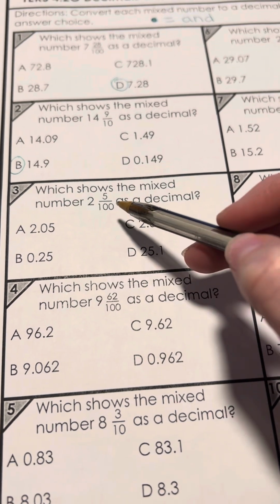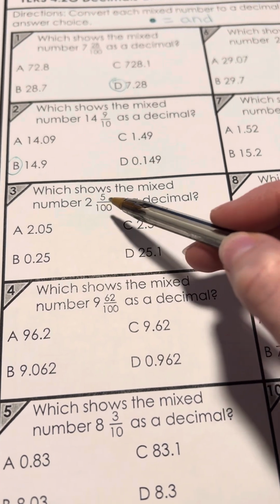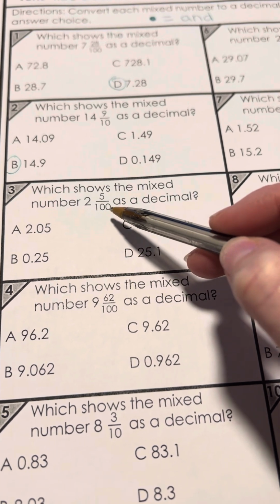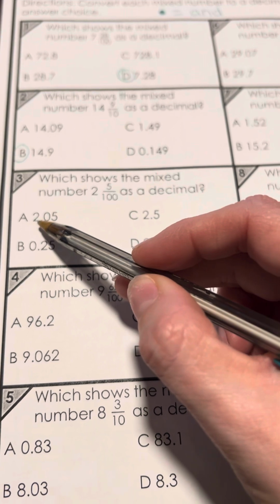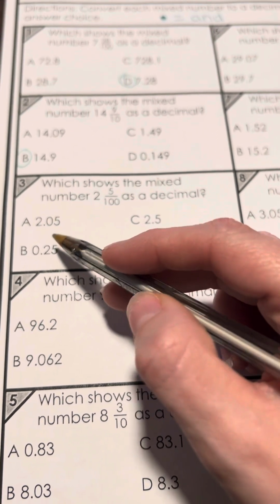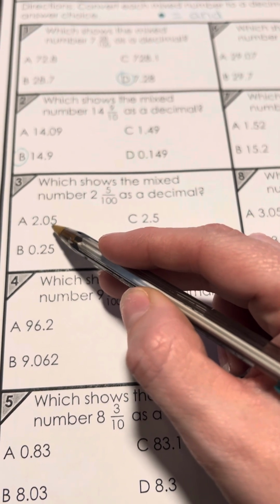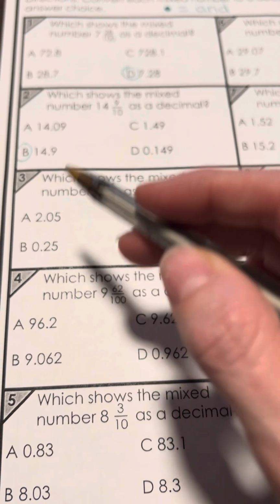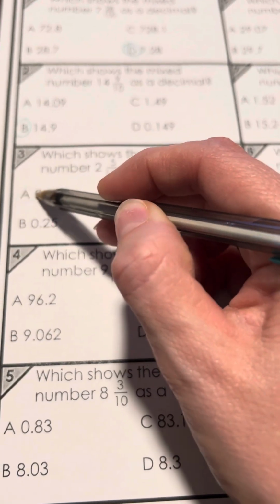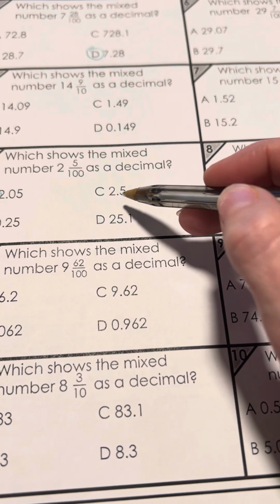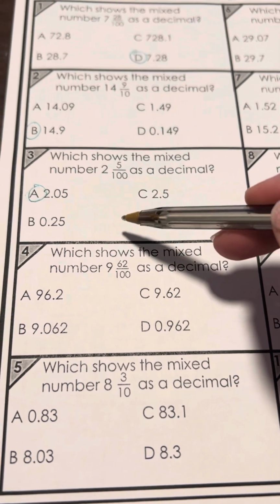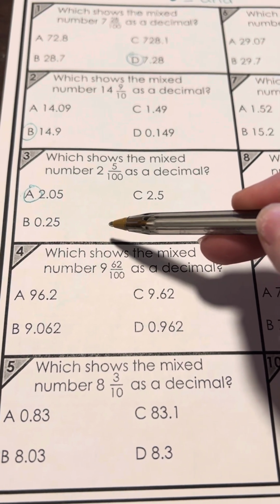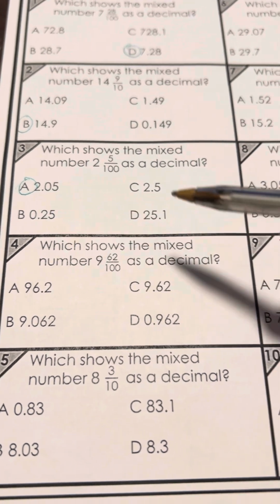Number 3, which shows the number 2 5/100ths as a decimal. Okay, be very careful. 2 is our whole number, but 5/100ths. So we're looking for 2 places after the decimal. So 2 is our whole number, and then 5/100ths. So our answer is going to be A. Don't get confused and pick C. C is 2.5. D is 25.1, and B is 25/100ths.